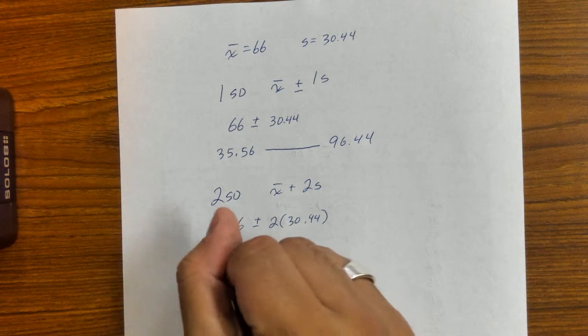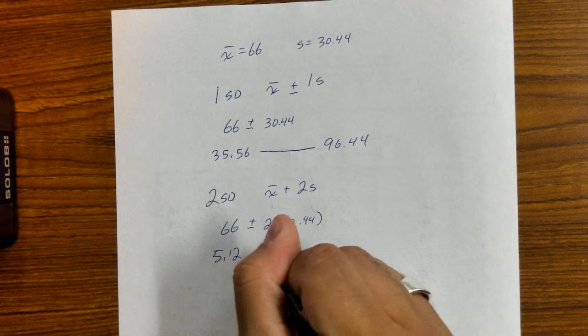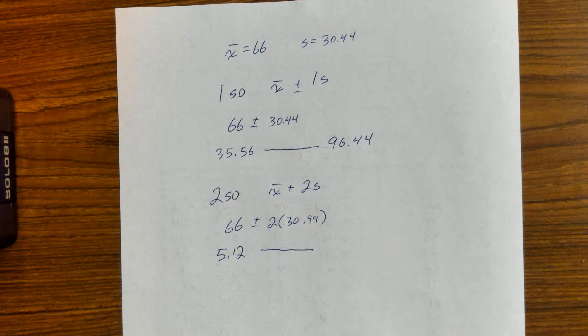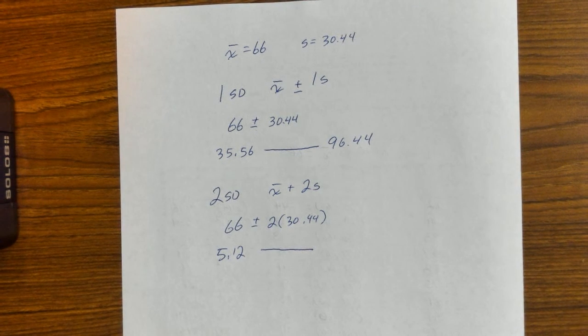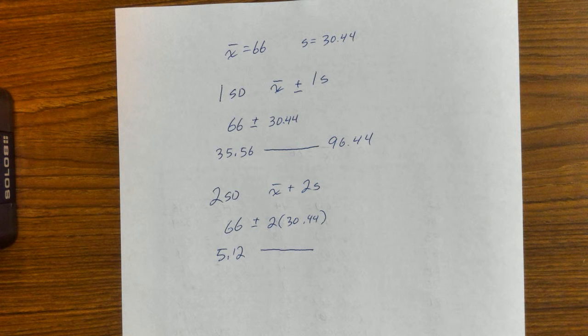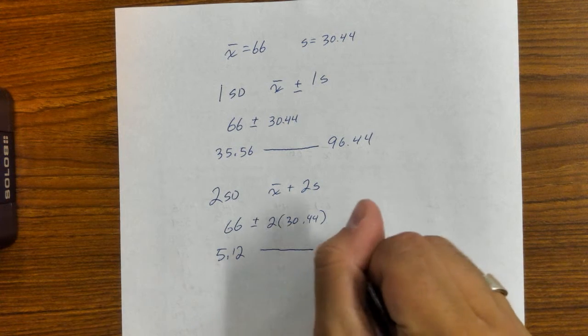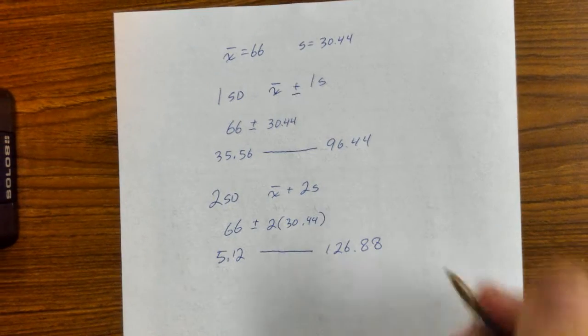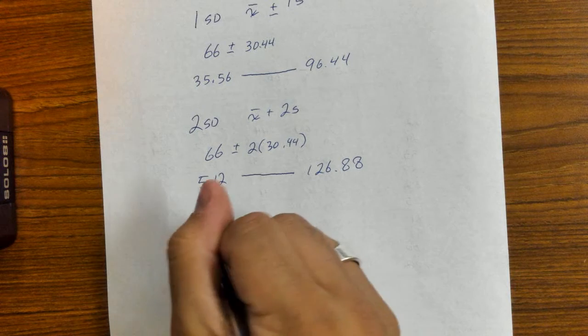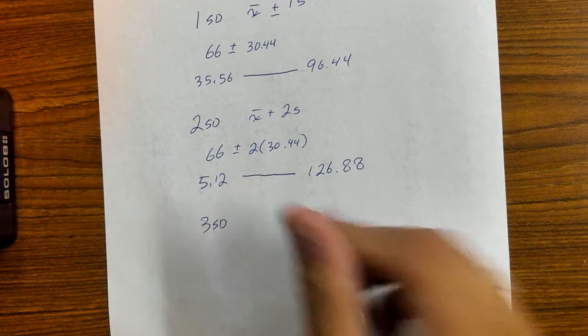That's going to give us 5.12 on the low end of 2 standard deviations, and on the above the mean end, that's going to give us 126.88.